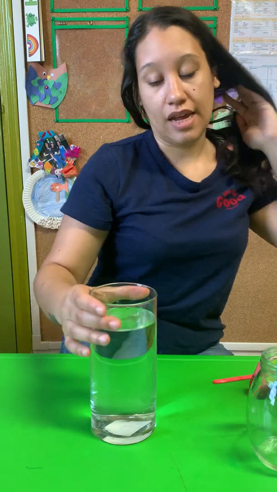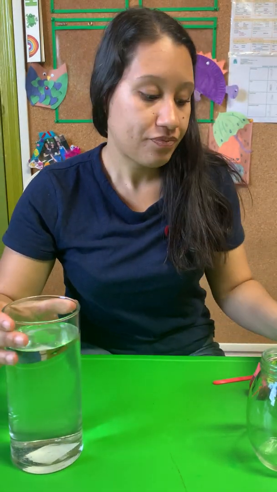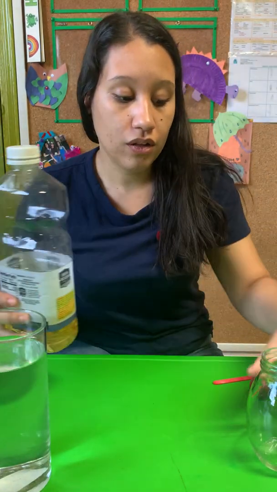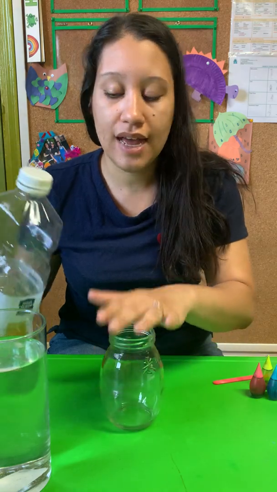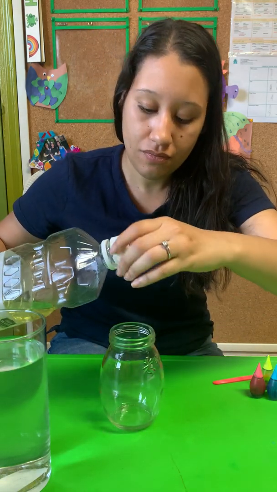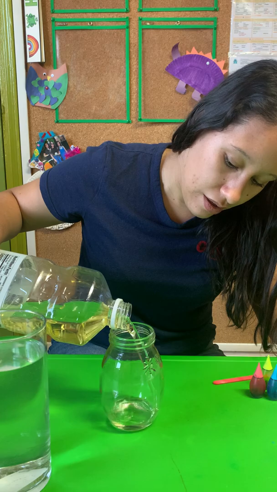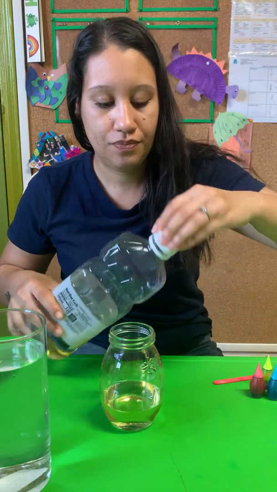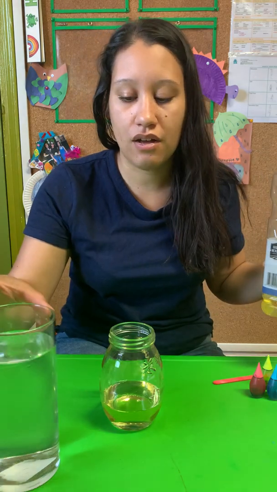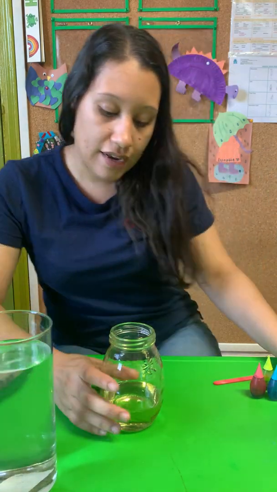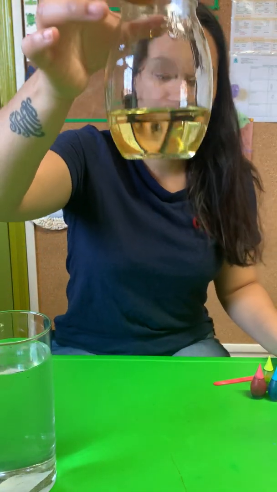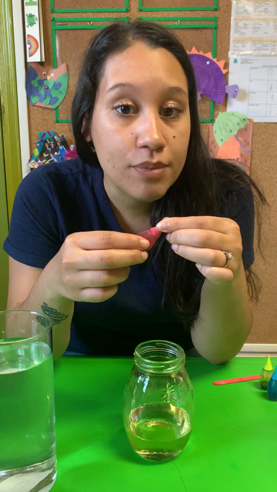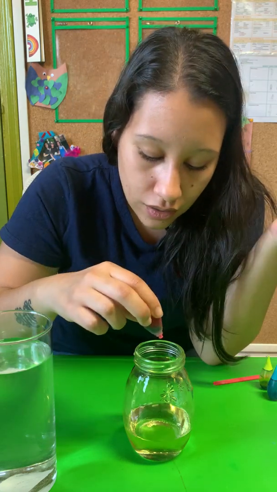So the first step is to pour some vegetable oil into your cup or glass. Maybe about that much, because you're going to fill the rest of your bigger jar, okay? Then after you put the oil, the next step is to put a few drops of food coloring.